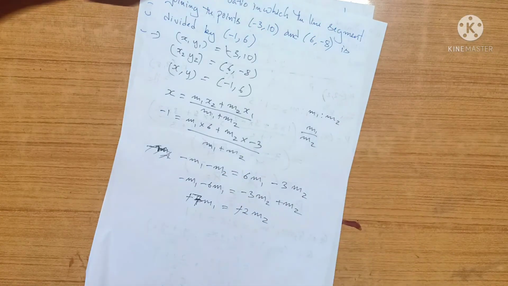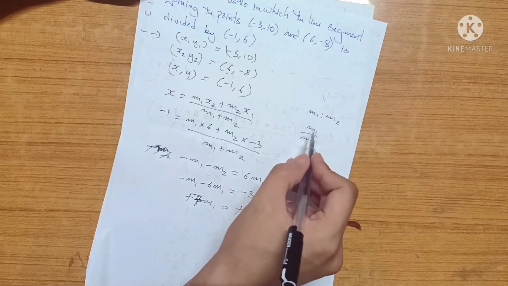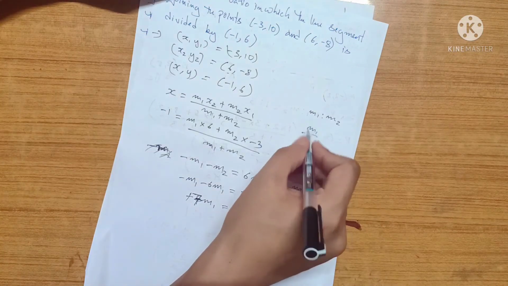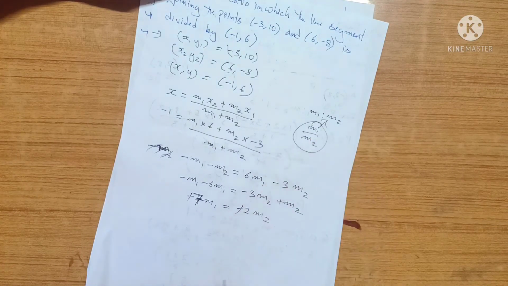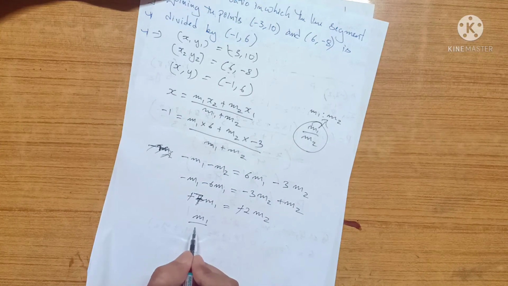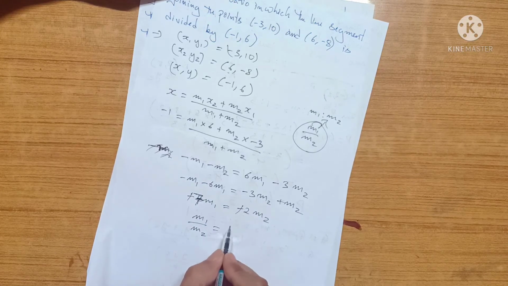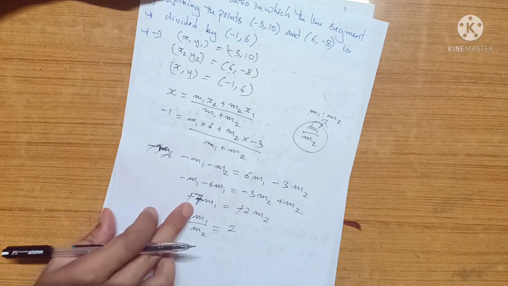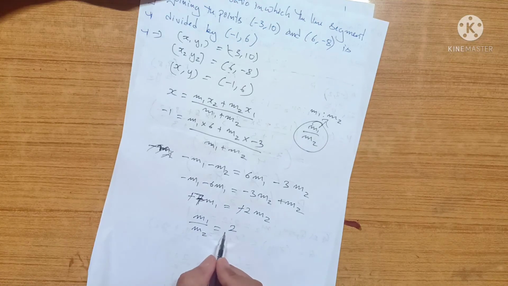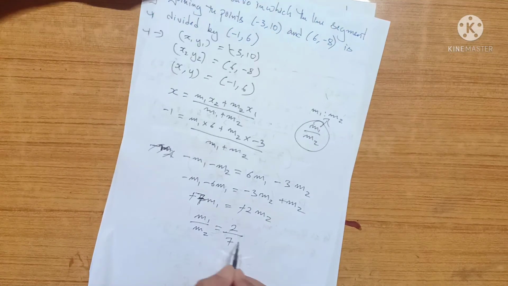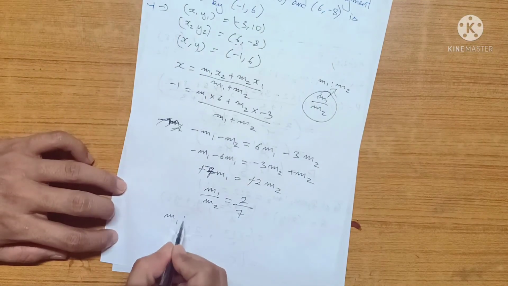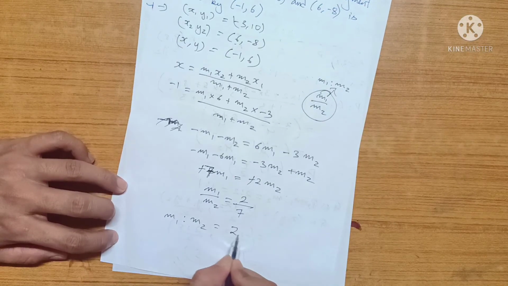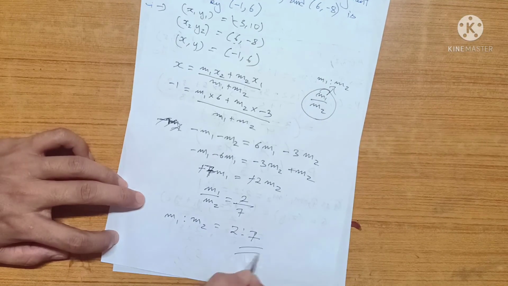We can cut the common factor and make it a ratio, right? So we can make this in this form. So we'll write m1 divided by m2, so m2 comes this side. Since this is multiplication, it will become division. 2 is here. I did not move 2, but instead I'm going to send 7 this side. Since this is multiplication, it will become division. Or you can say m1 is to m2 equal to 2 is to 7.